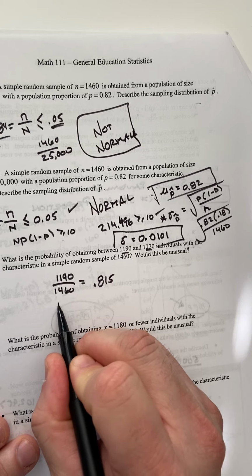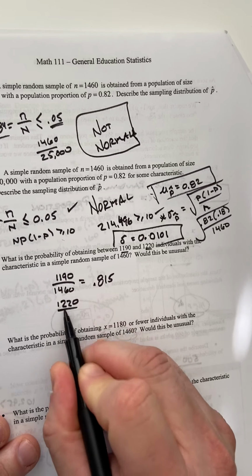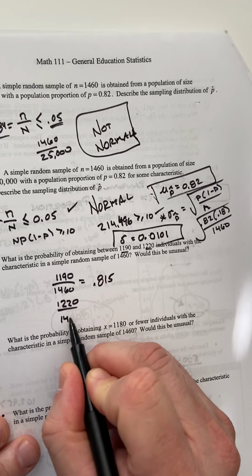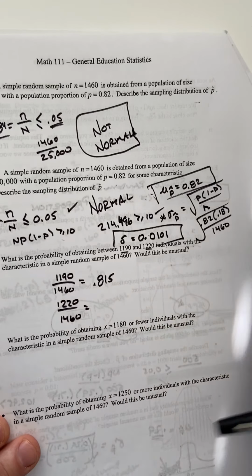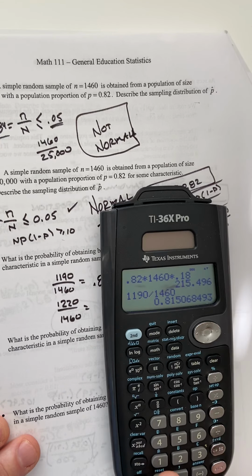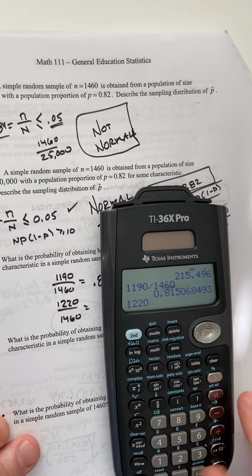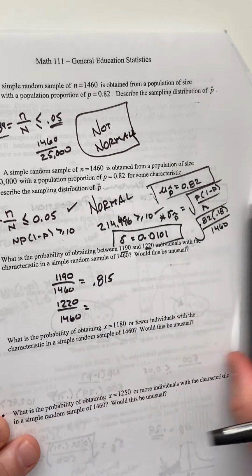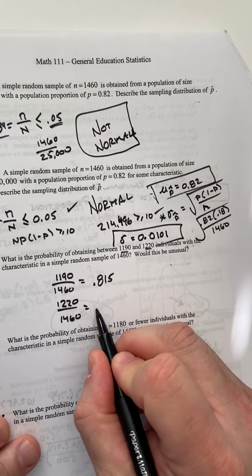And the percent for the upper bound, the percent of individuals in our sample is, you guys are a lot faster than I am at this, 0.836.